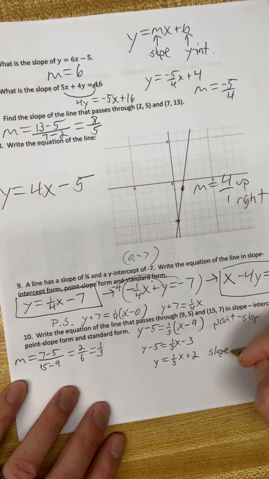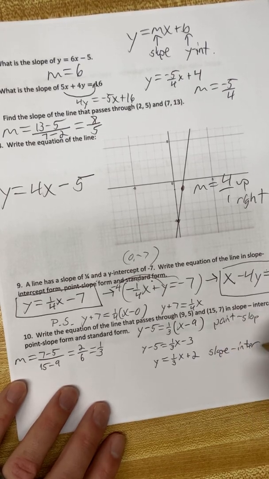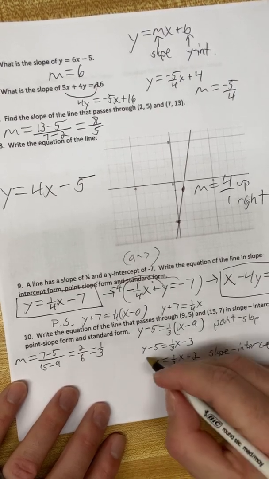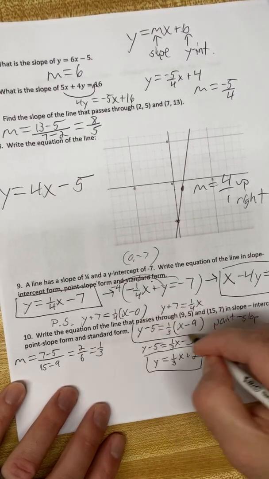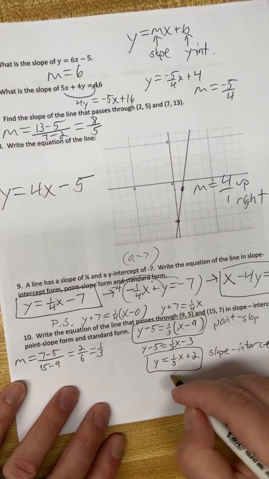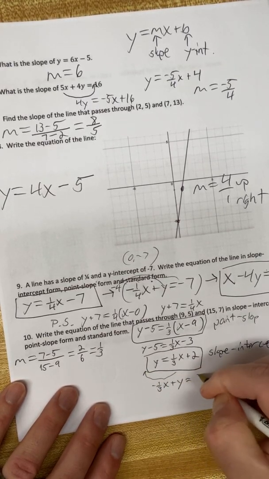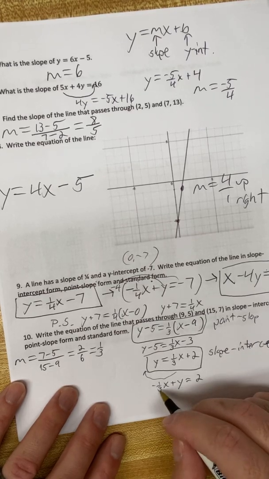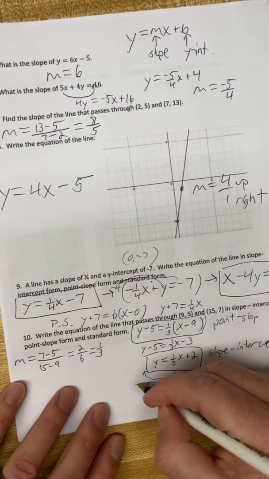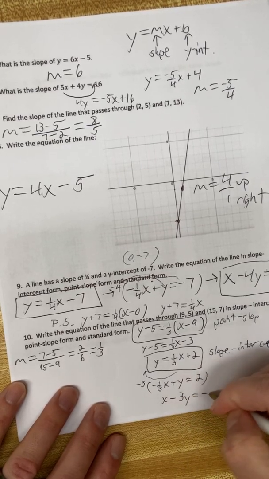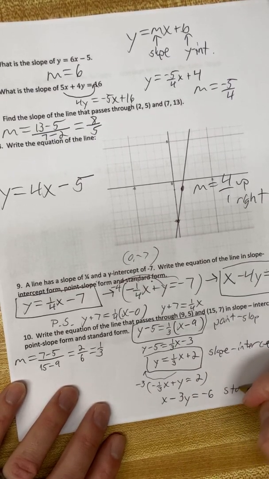There's my slope-intercept. I got to move my 1/3 x to the right. So I'm going to have negative 1/3 x plus y equals 2. Again, get rid of the fraction, get rid of the negative, so I'm going to multiply everything by negative 3 so that I get x minus 3y equals negative 6, and that's my standard.